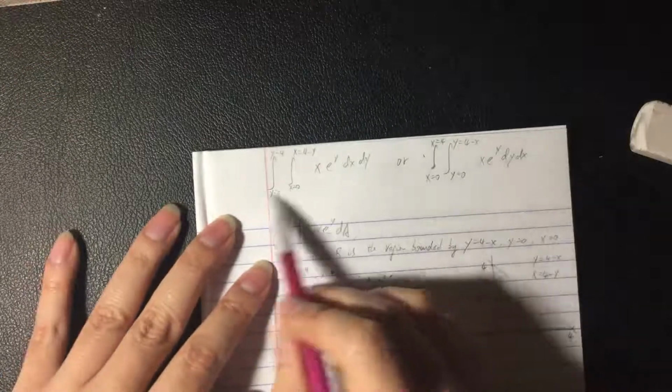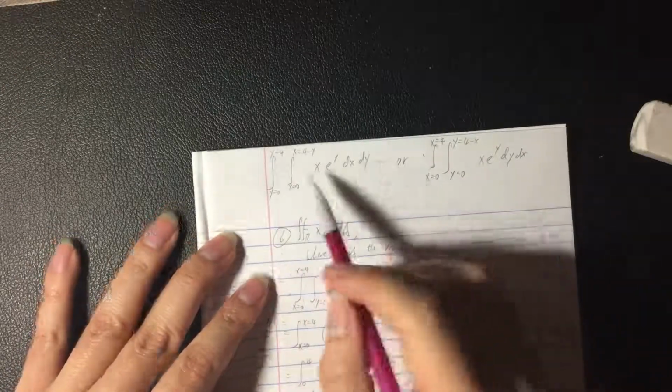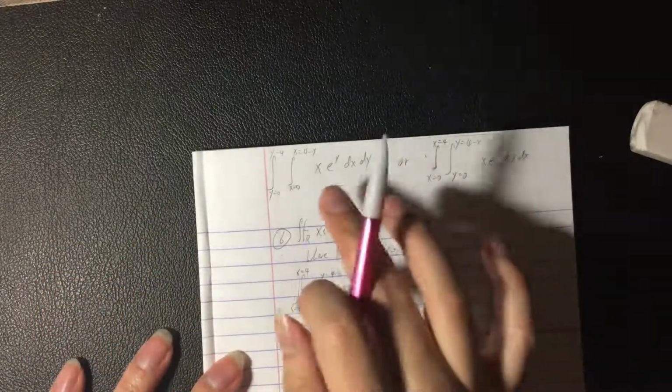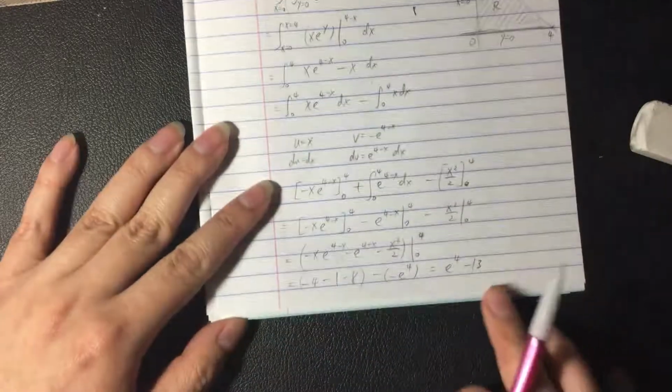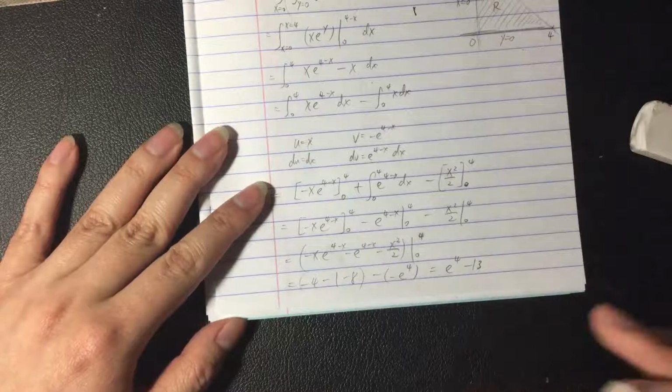And if you solve the other integral, you must get the same answer. You can verify by yourself. If you solve this integral completely, correctly, you should get exactly the same answer.